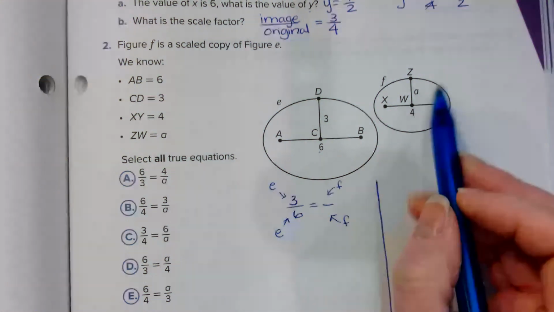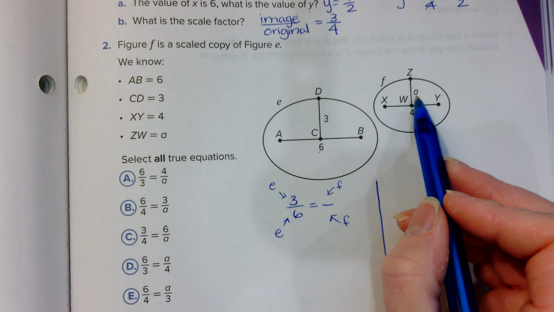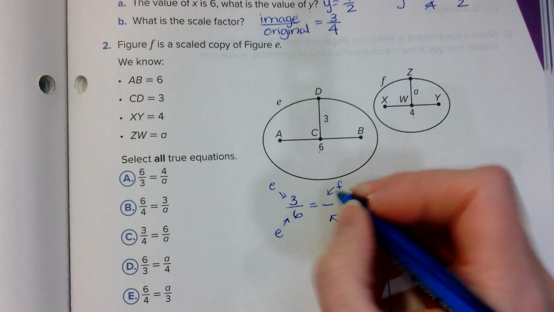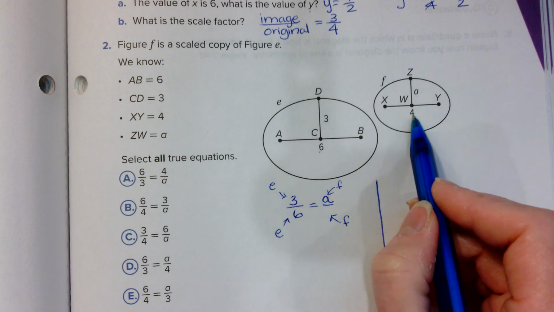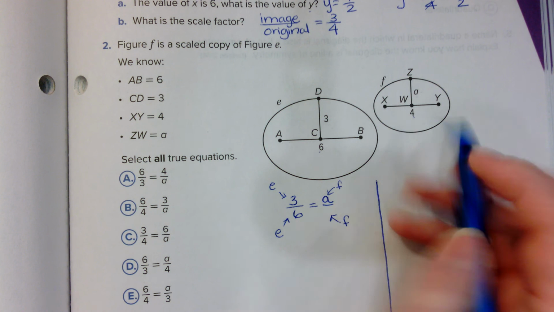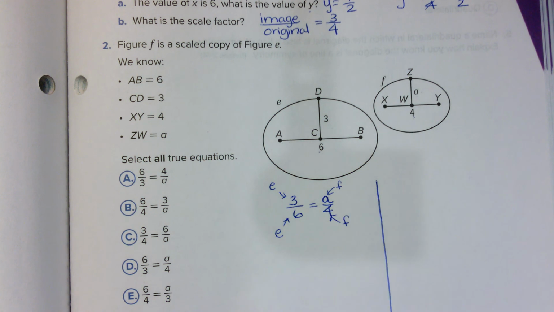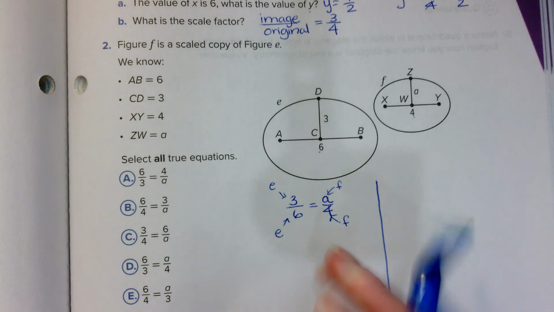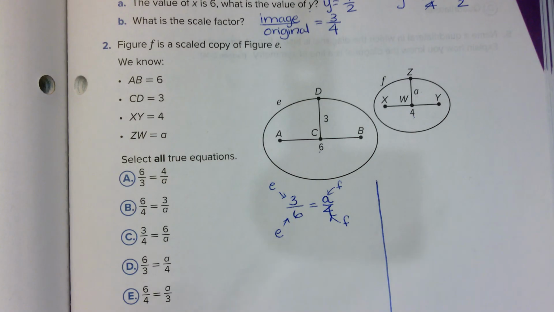When I look at that, the smaller side in figure F is A. A and 3 are in corresponding positions. So my numerator would be A, and my denominator would be 4, because 4 and 6 are in corresponding positions. So this proportion would be true: 3 over 6 equals A over 4. It's not asking me to solve it or anything of that nature.